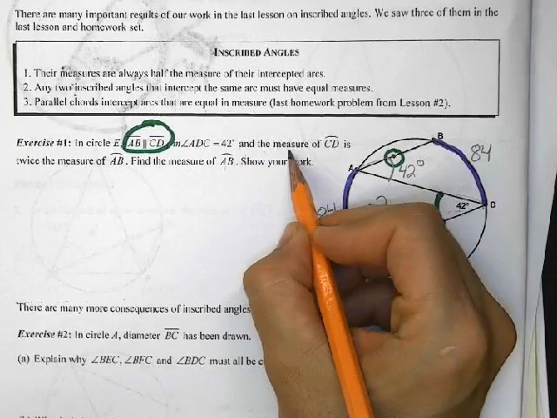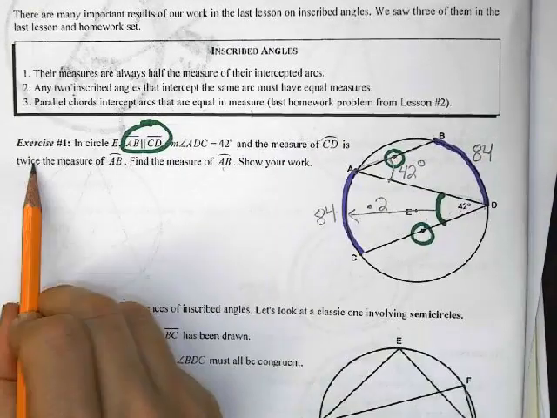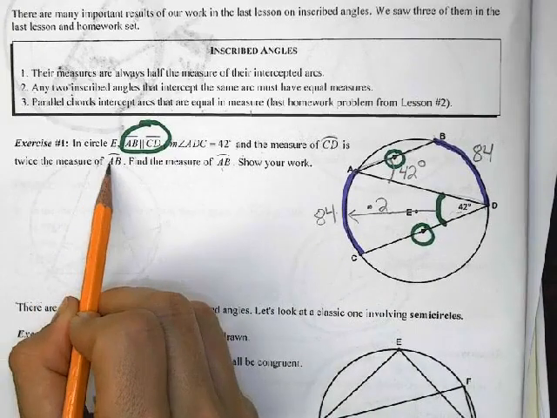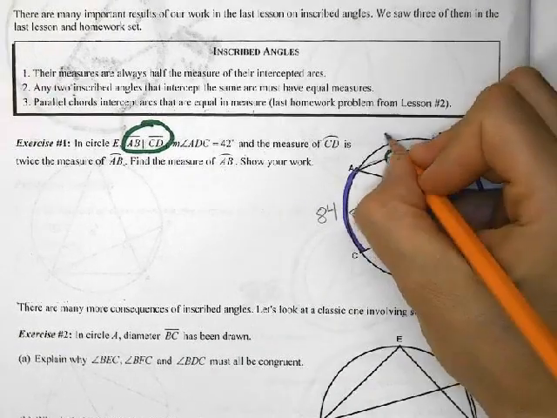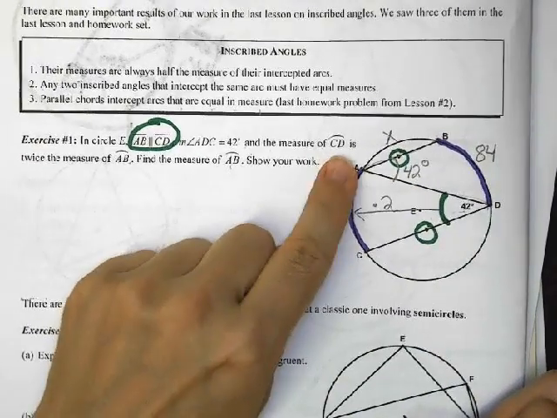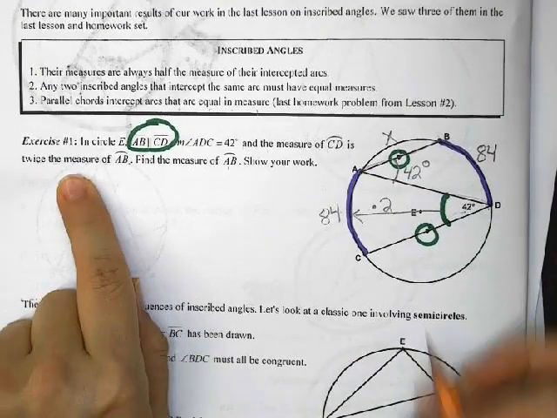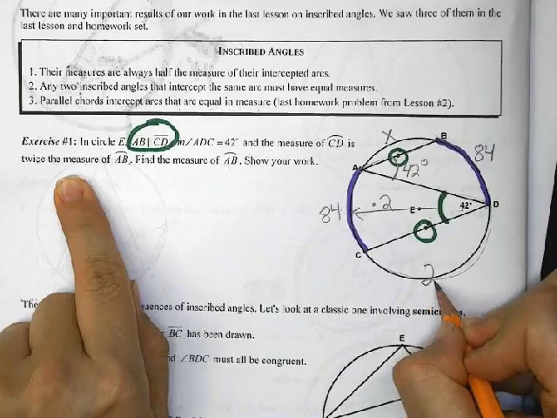And the measure of arc CD is twice the measure of AB. Arc AB is now my x, and it says that arc CD is twice the measure. So what does that make arc CD? 2x. That becomes my 2x.